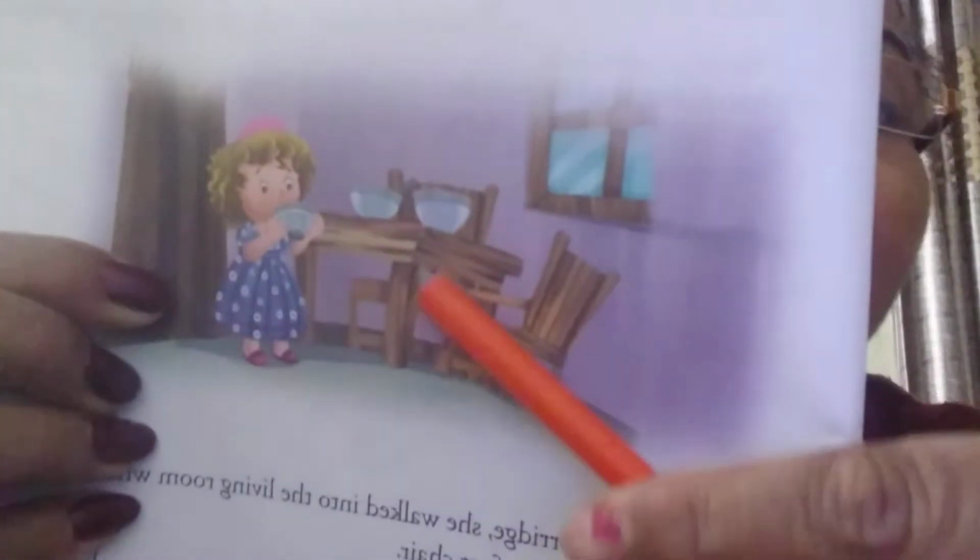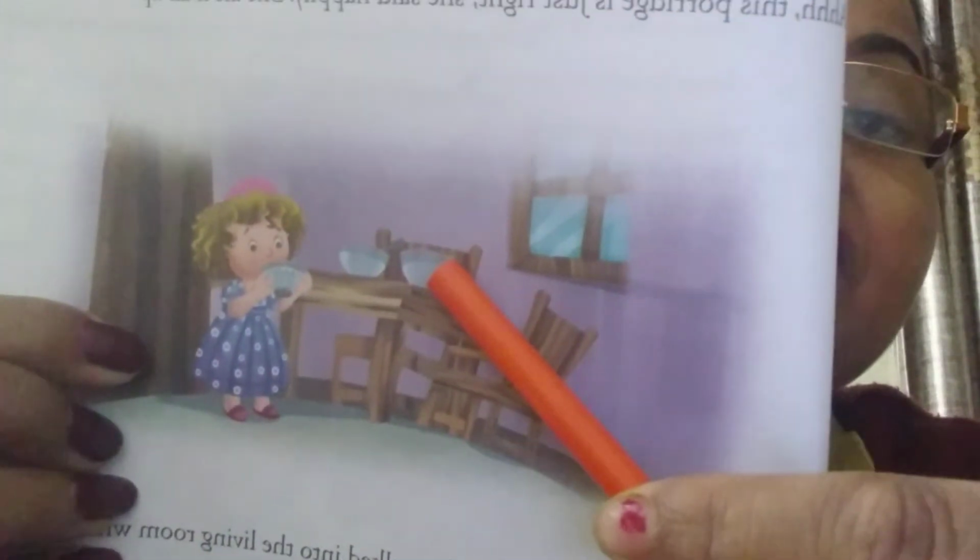Also you can see there are three chairs and three bowls of porridge kept on the table. Then she went inside the living room and saw three chairs there. Goldilocks sat nicely in the first chair. Then what did she say? Again she exclaimed, "This chair is too big."